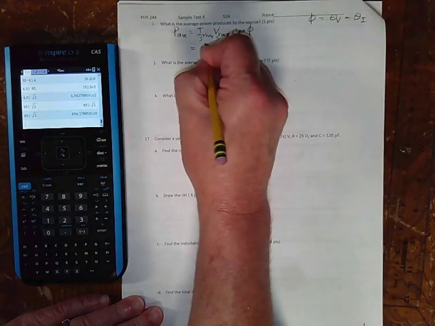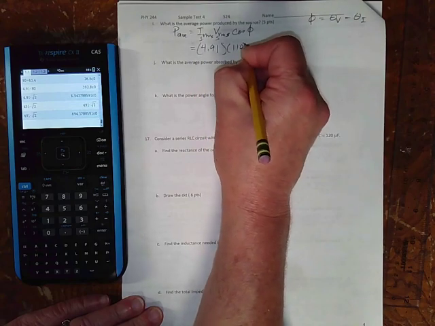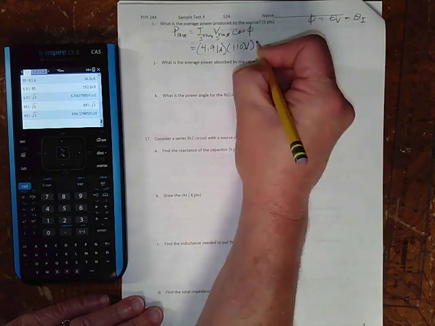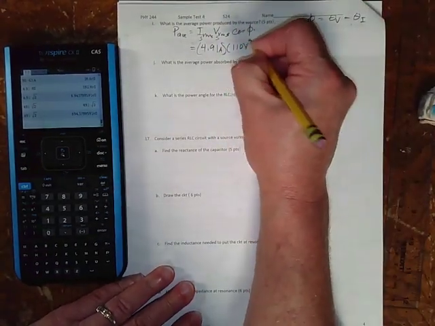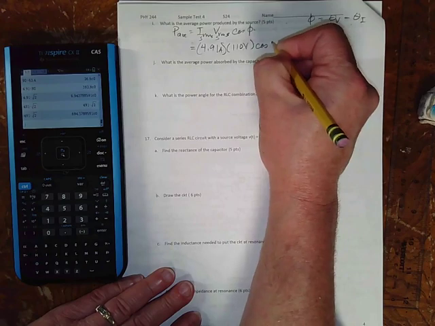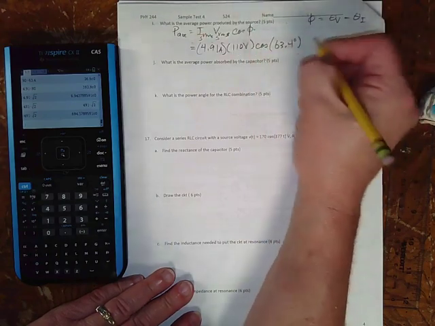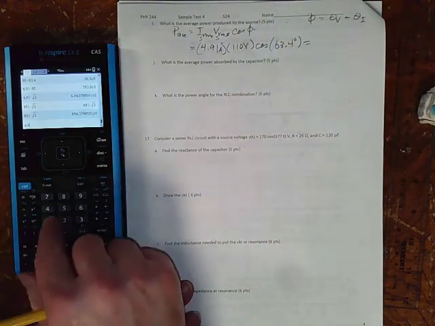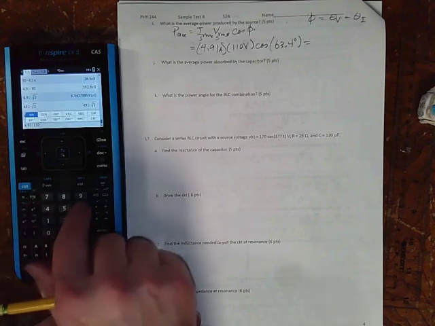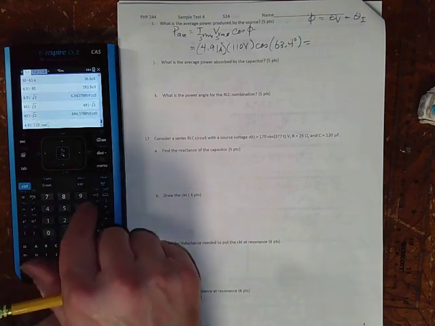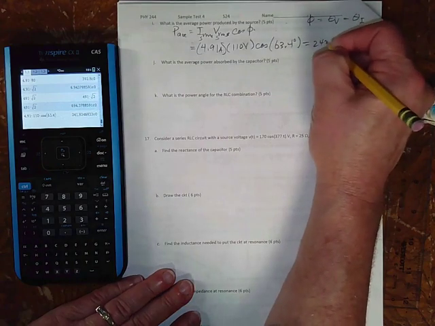In this case, we had the 4.91 amps was I RMS, V RMS for the source is 110 volts, cosine phi was 63.4 degrees. That gives 242 watts.